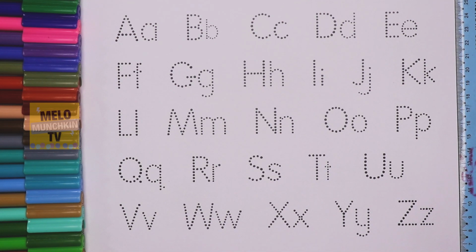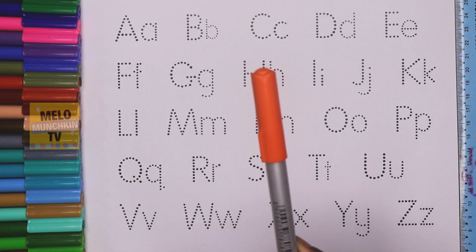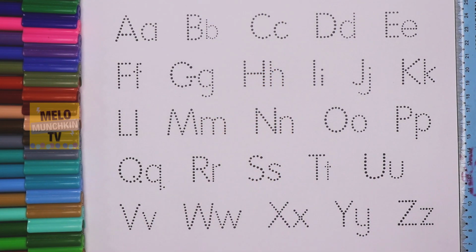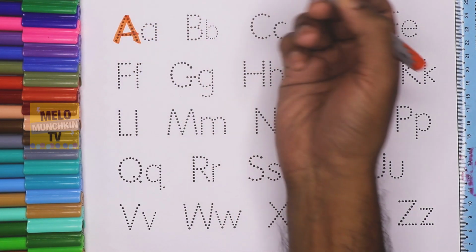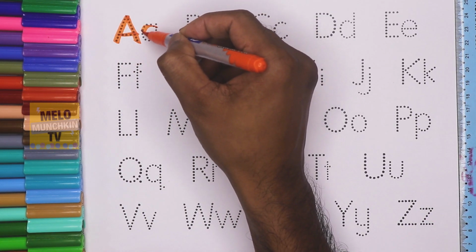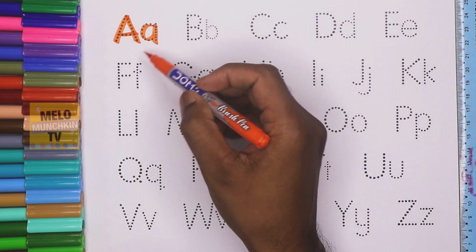So let's get started. So first I'll take orange color. This is orange color, okay? A for apple. This is capital A and this one is small a. A for apple.